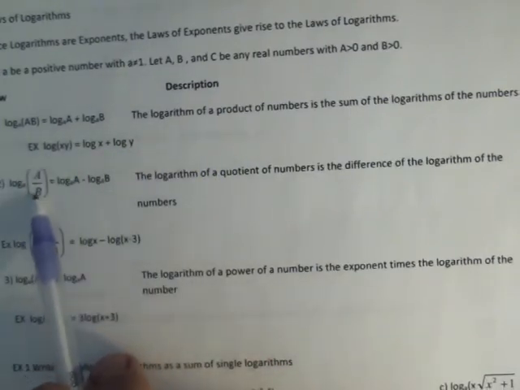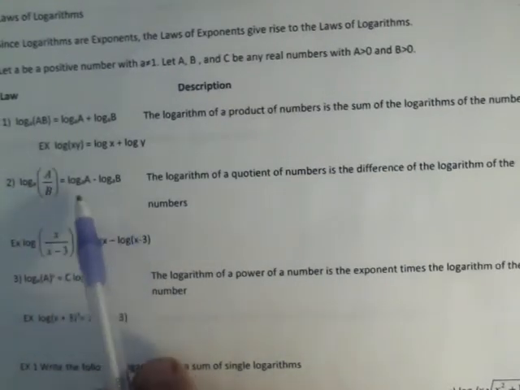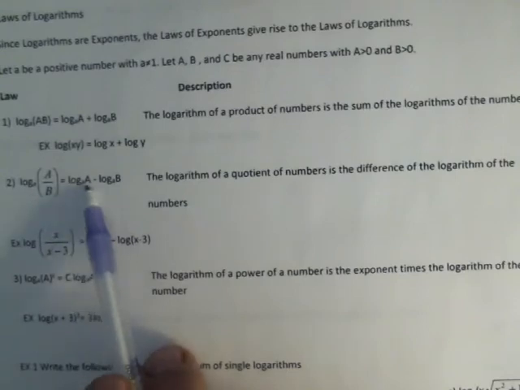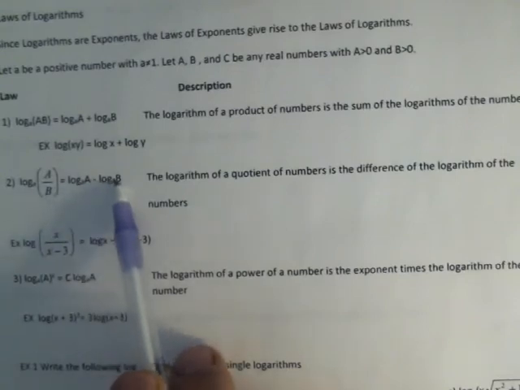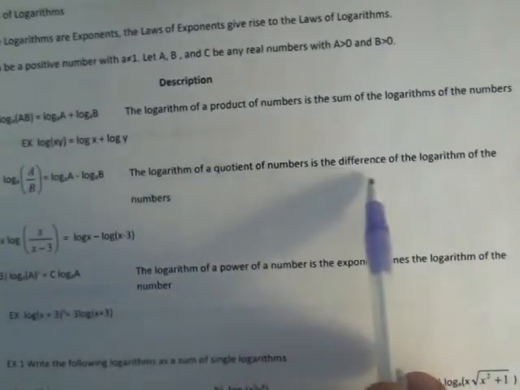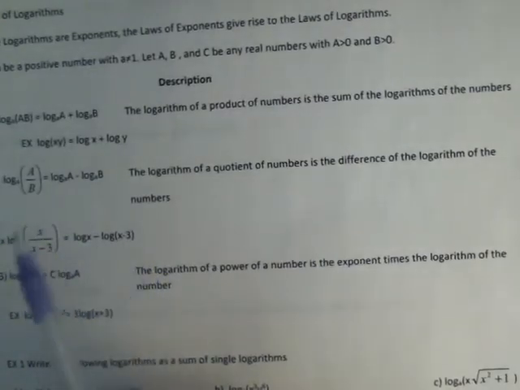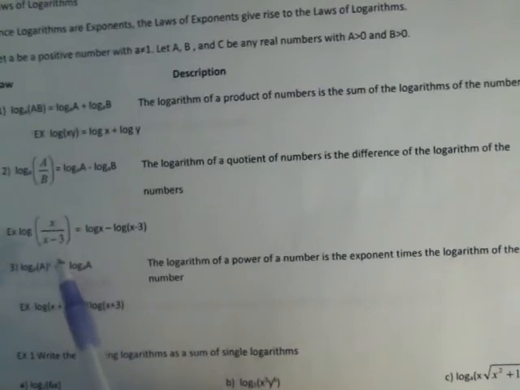The second law is the log of a quotient. So if you have the log of a divided by b, we can write it as the log of the numerator minus the log of the denominator. So again, the logarithm of a quotient of numbers is the difference of the logarithms of the numbers. So another example is if I have the log of x over x minus 3, well, it's the log of the numerator minus the log of the denominator.